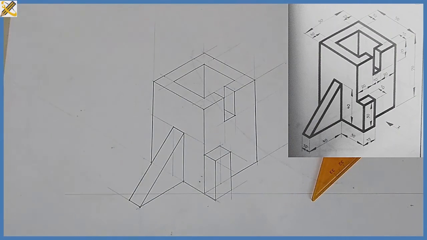Okay, so that is the production of the object on the screen in isometric axis. That's its reproduction. All right, thank you.